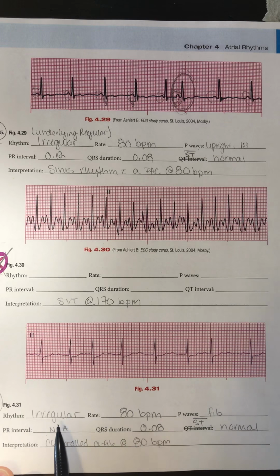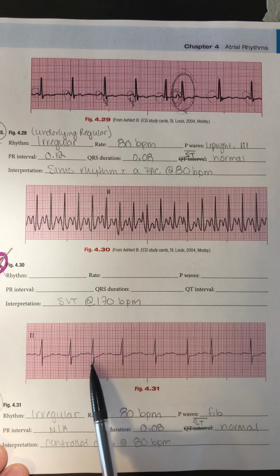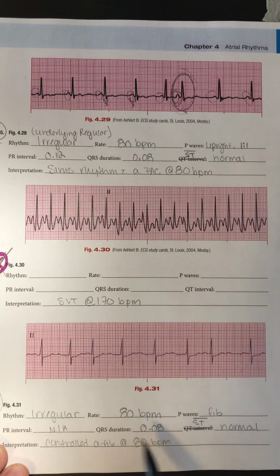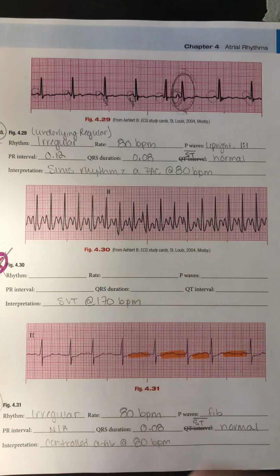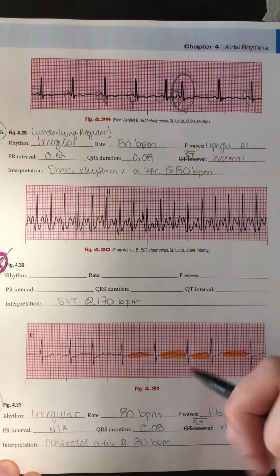Going down here to number 47, or figure 4.31, right off the rip we can see that it is irregular. Anytime I have a narrow complex rhythm that looks irregular, I'm automatically already thinking AFib because it is a very common arrhythmia. So it is irregular. My rate is 80 beats per minute. 1, 2, 3, 4, 5, 6, 7, 8 times 10 gives me 80 beats per minute. And then I have those fib waves. So you can see here, just looks like little squigglies, and those are the fibrillation waves.